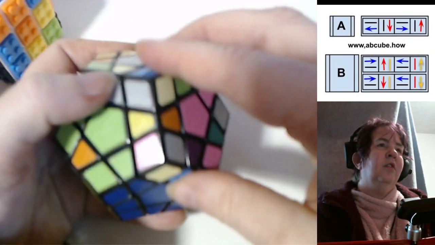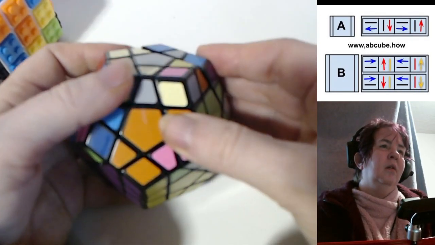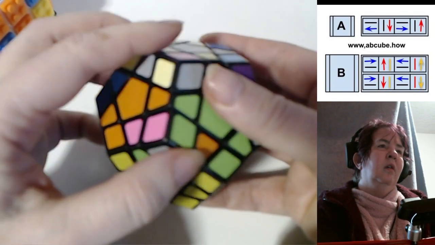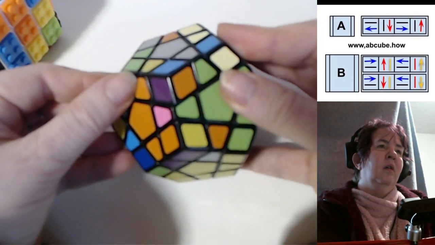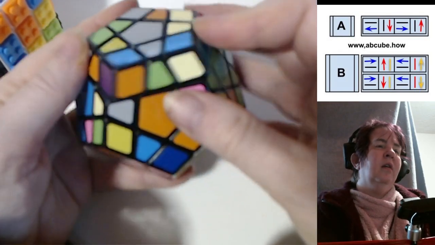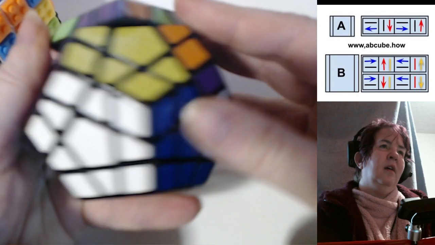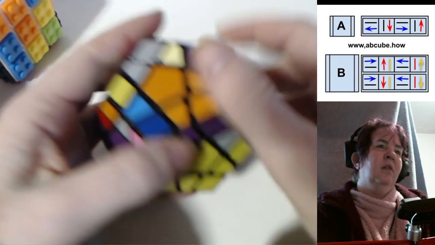Yellow and orange, let's put it to the top. Bring it over. Line it up, it wants to go there. Up, up, down, down.